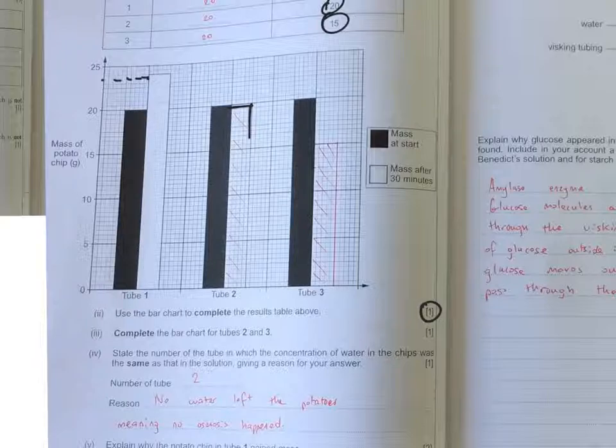We've got then, state the number where the concentration of water in the chips was the same as that in the solution and give a reason. Now, our reason for that is that if it's the same, we won't get any osmosis. We won't have any water movement, which means we won't have a change in mass. So number 2, no water left the potatoes, meaning no osmosis happened.